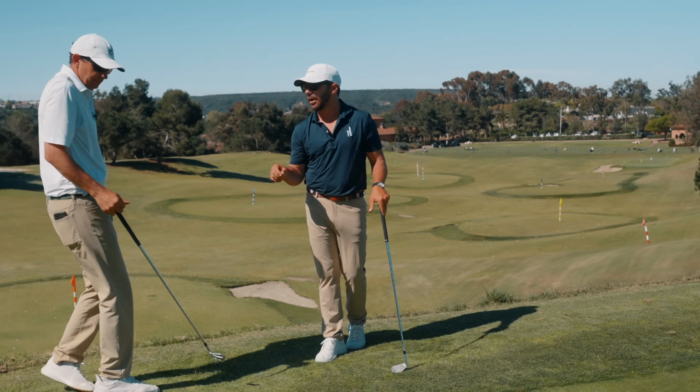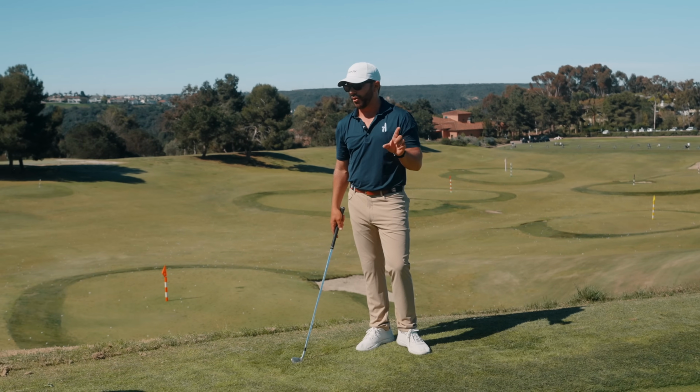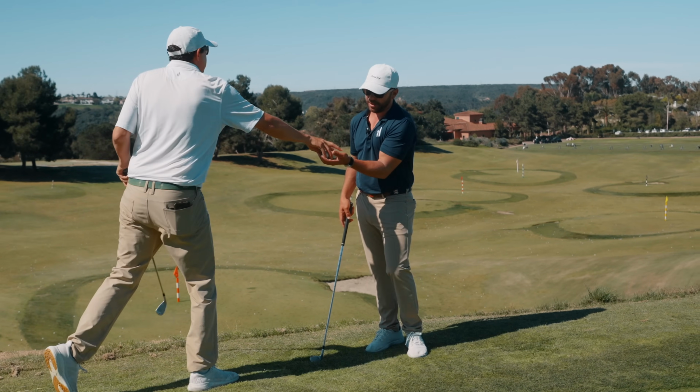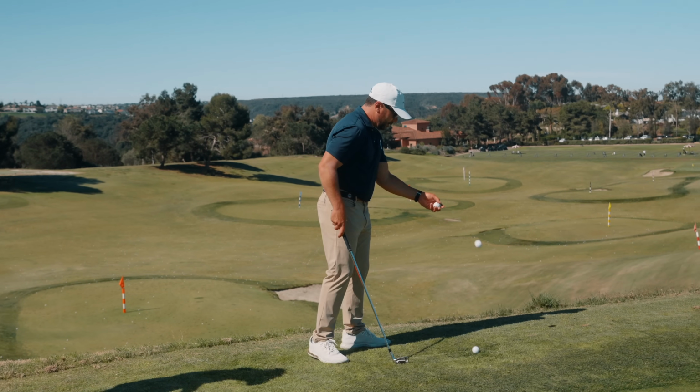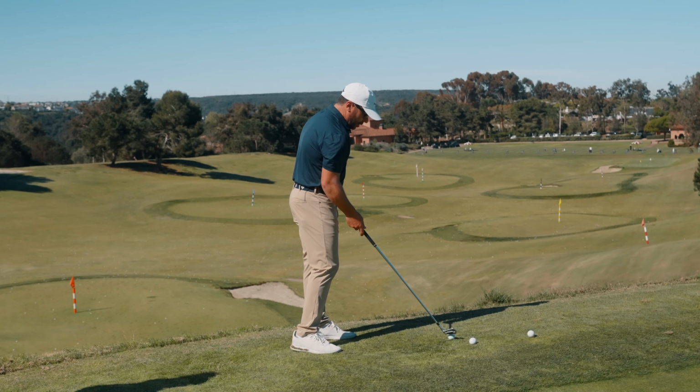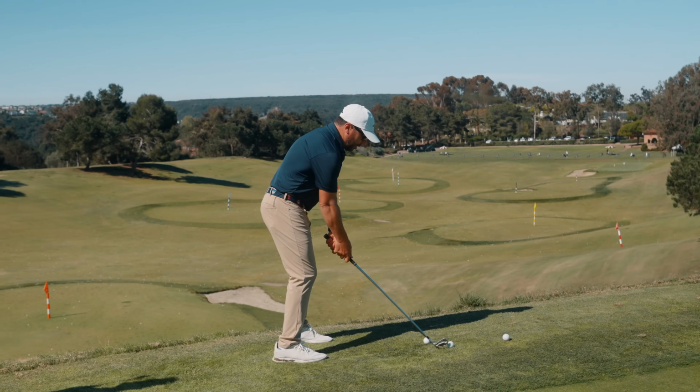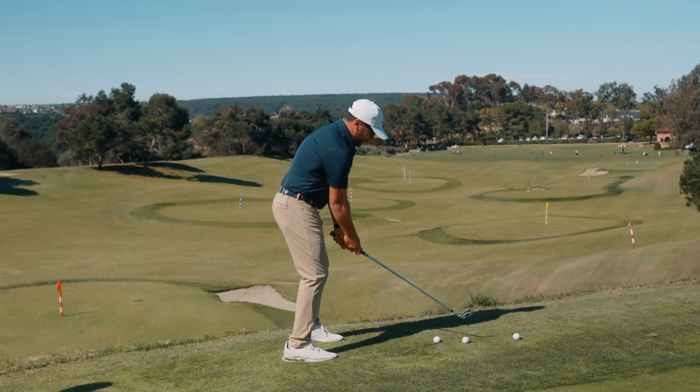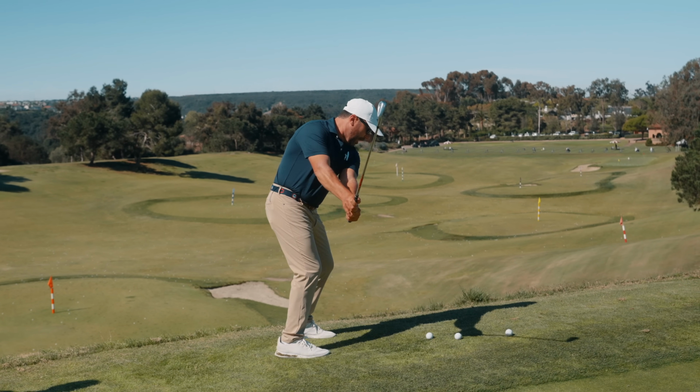Mike, toss me 2 balls here. Actually, let's go 3. And this is really important, you guys. You saw me do this earlier, but I'm gonna talk about this real quick. So look at this. The swing plane. You can preset a lot of problems here if you get up and outside.